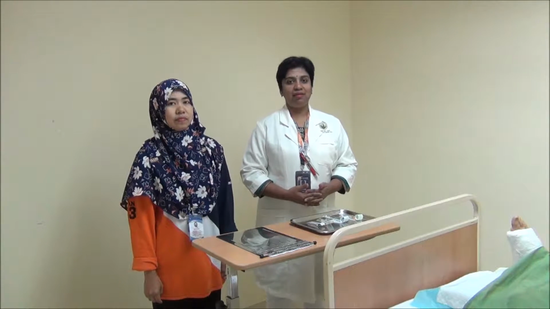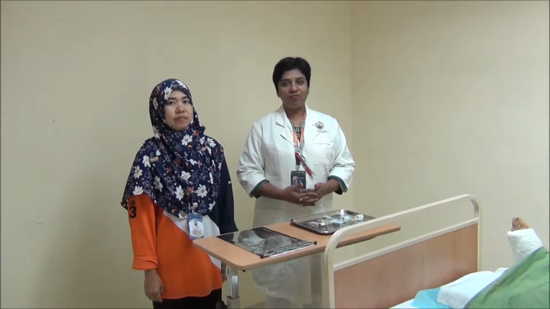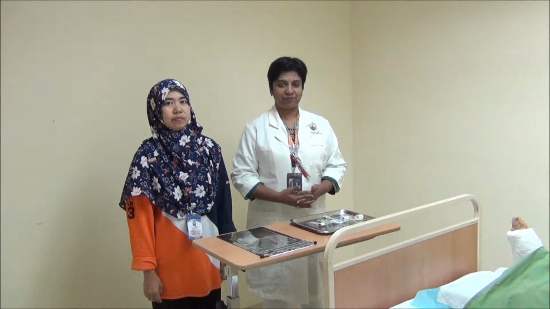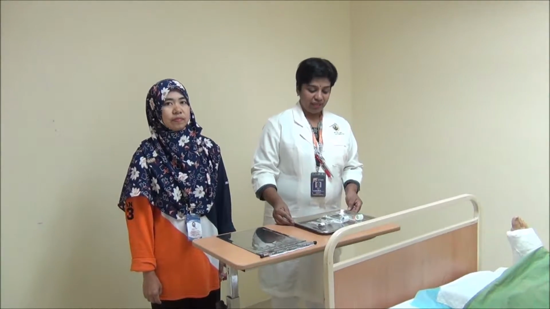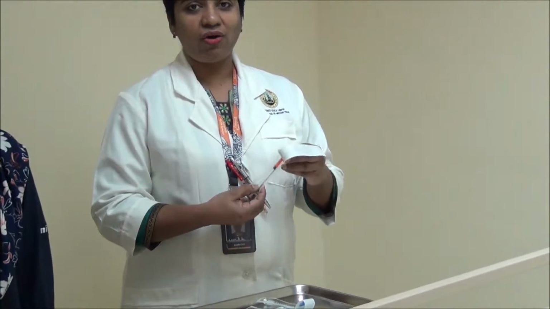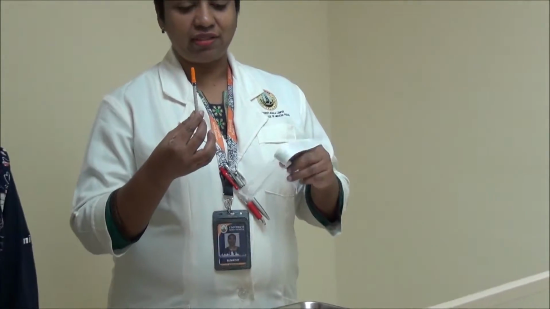Before we start the practical part of it, I would like to stress some of the basic principles of handling syringes and needles. First of all, in administration of subcutaneous injection, we have two types of syringes available. One is called the insulin syringe, which comes with the attached needle, and the other is called the tuberculin syringe, which comes without a needle.